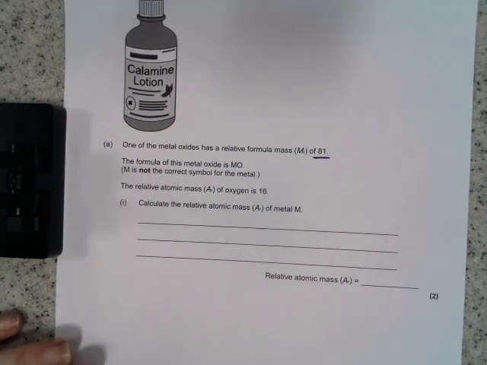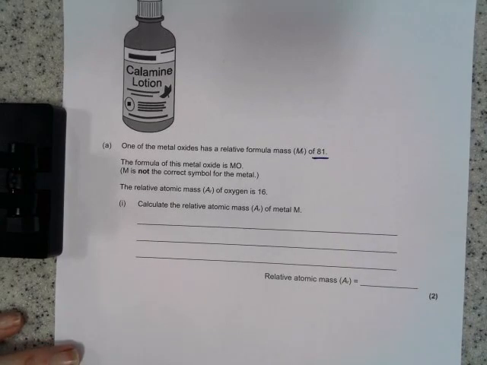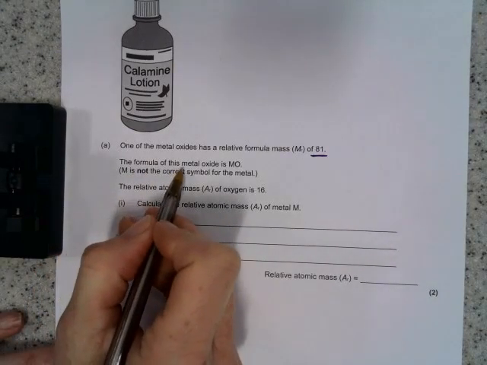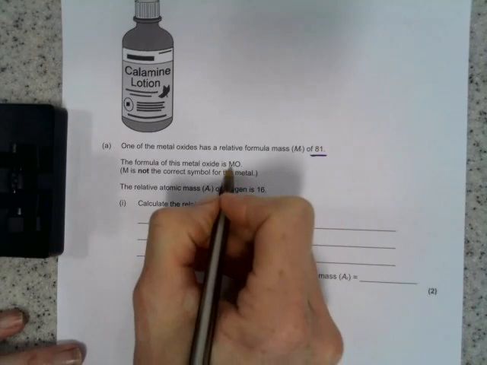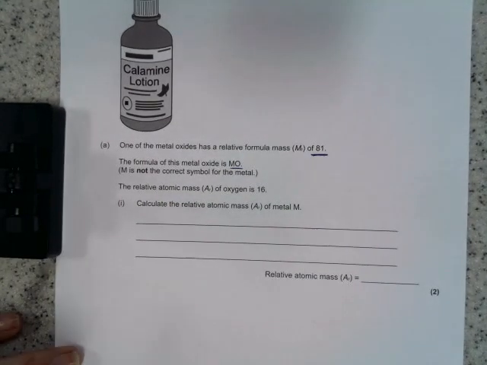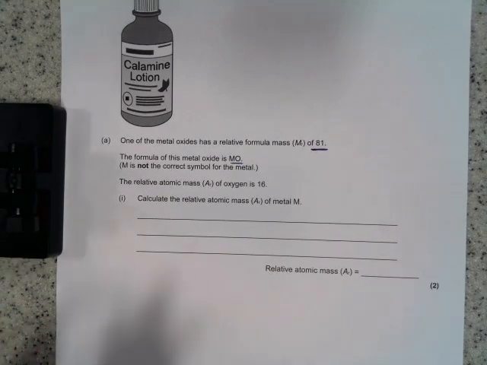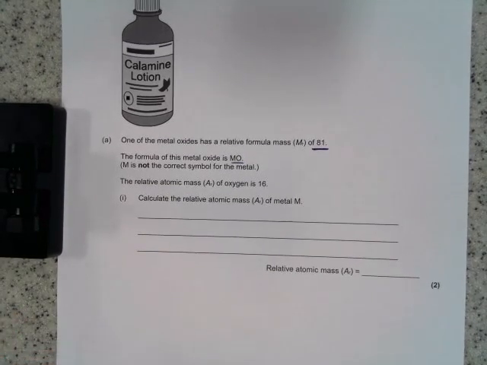So one of these compounds has got a formula mass of 81. Now the formula of this metal oxide is MO, but M is not the right symbol for the metal. So we've got a little bit of detective work here to work out.